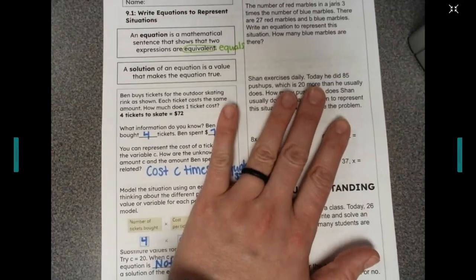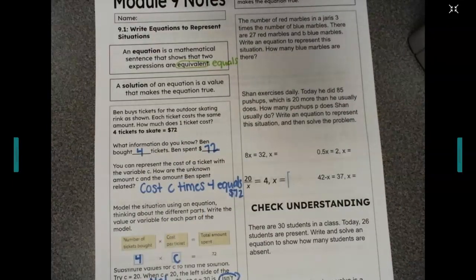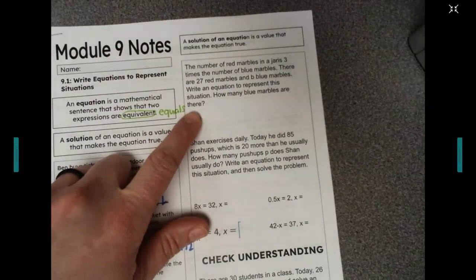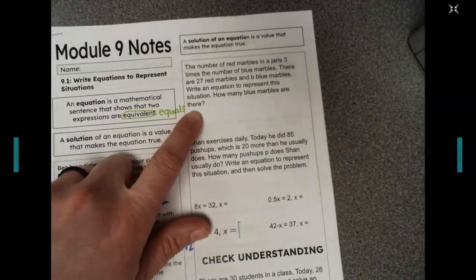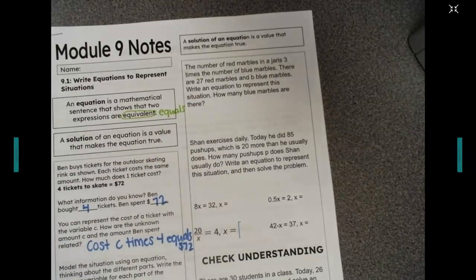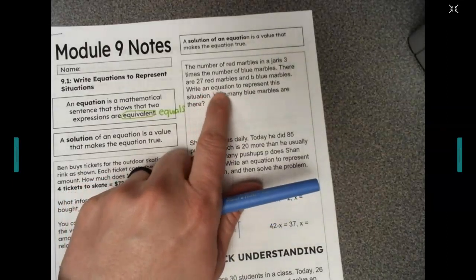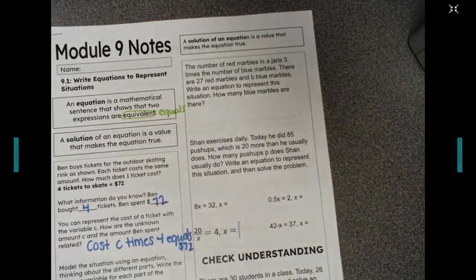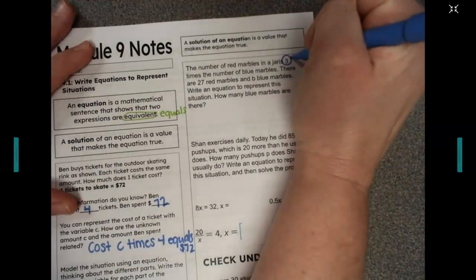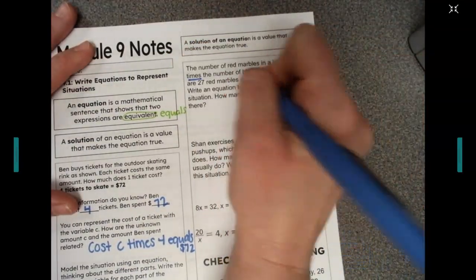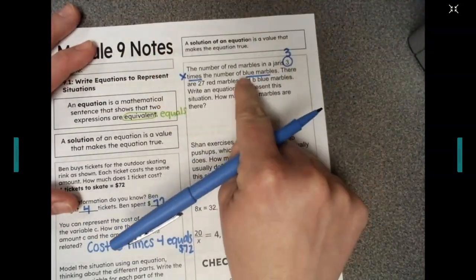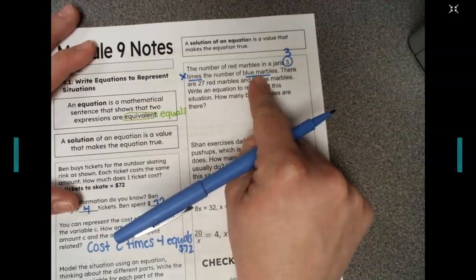Now, over on this side, I'm going to show you, instead of guessing and checking, how to actually solve the equation. So let's take a look at that. The number of red marbles in a jar is 3 times the number of blue marbles. There are 27 red marbles and B blue marbles. Write an equation to represent the situation. So we have 3 times the number of blue marbles. So my number is 3. My operation is times and then blue marbles. I'm going to use B as my variable.